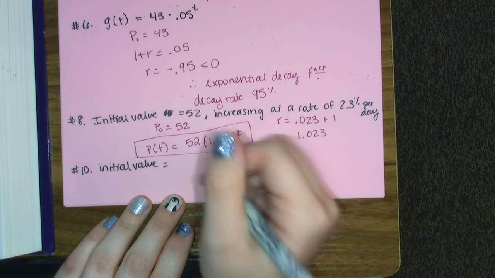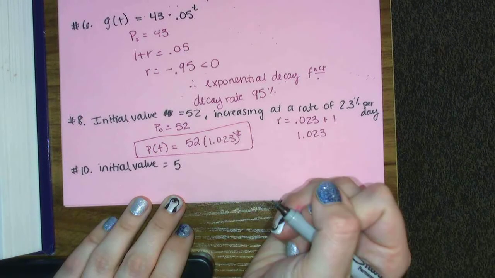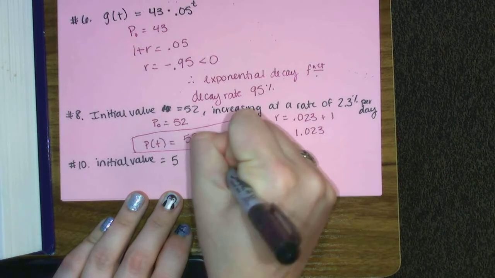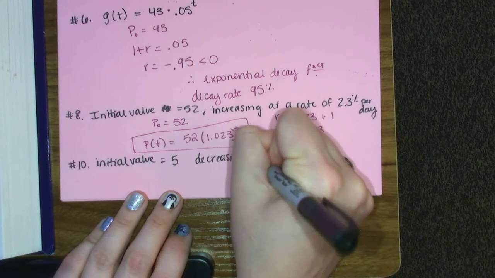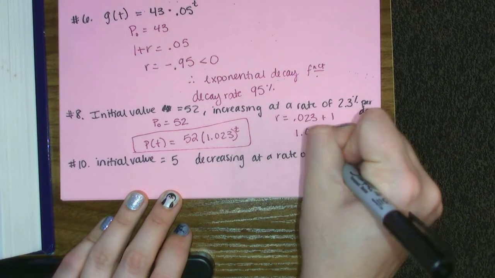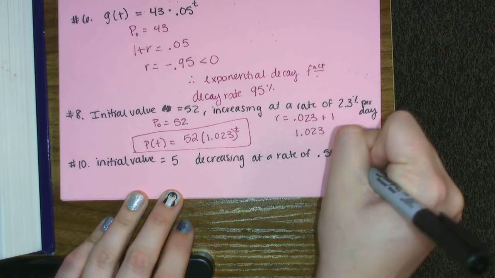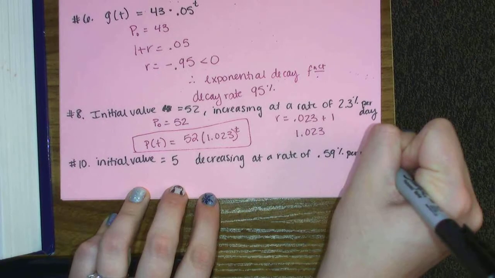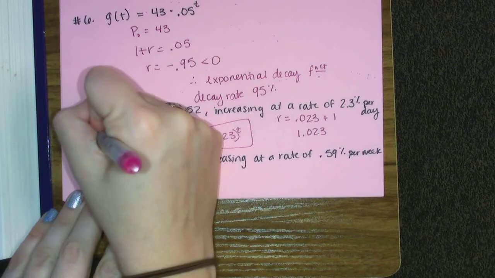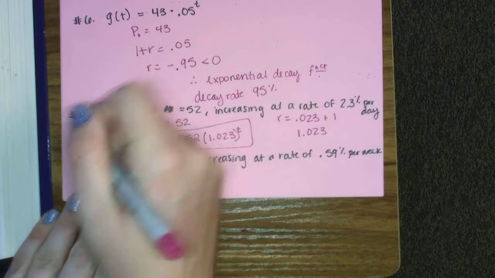Alright, the initial value is going to be 5 for this problem. And we are decreasing at a rate of 0.59% per week. Okay, so what kind of problem are we dealing with here? Okay, it's a decay problem. So number 8 was growth. This is going to be a decay.